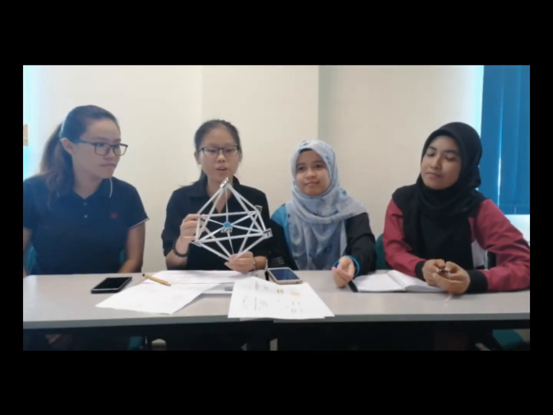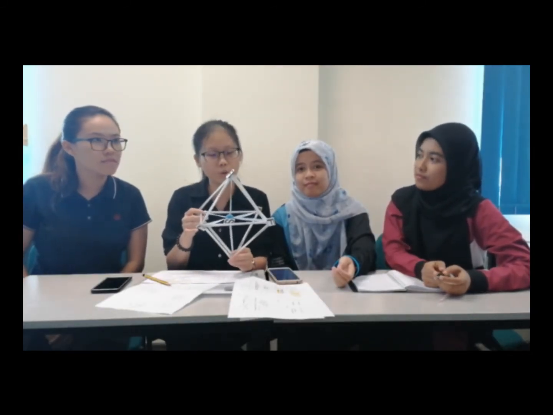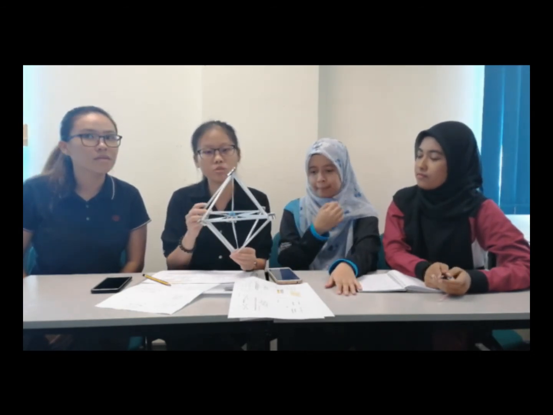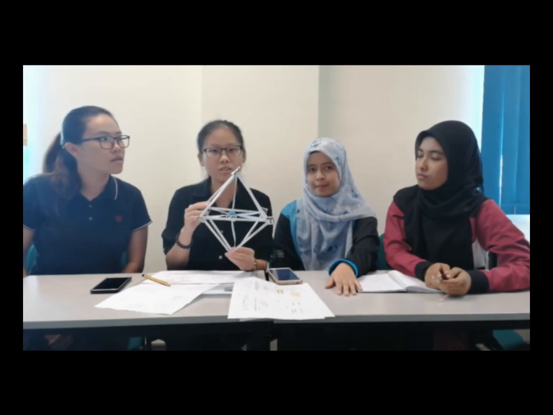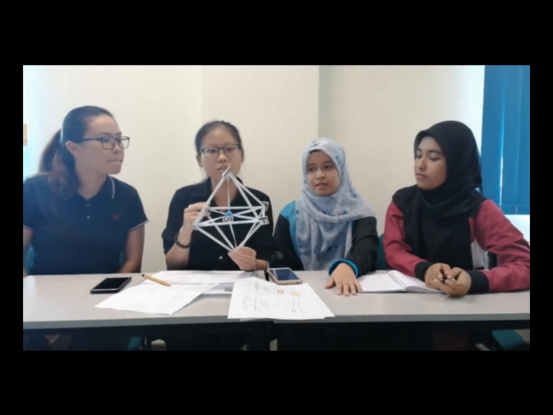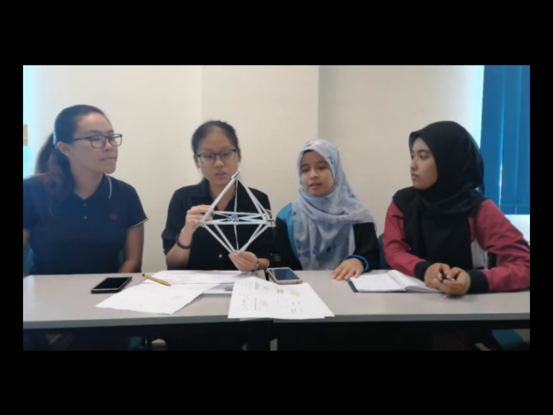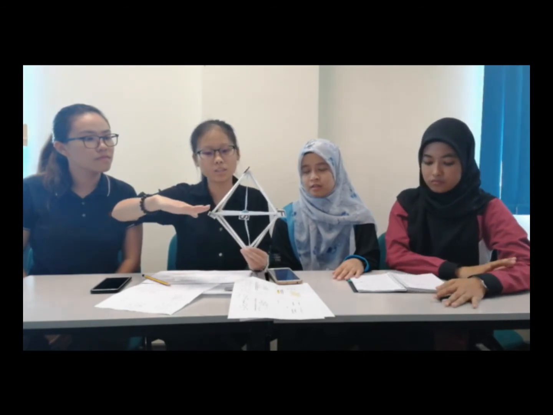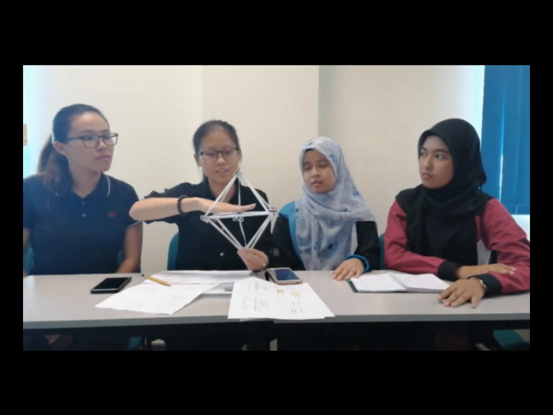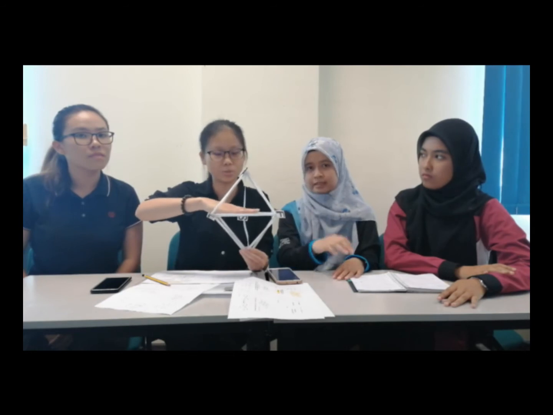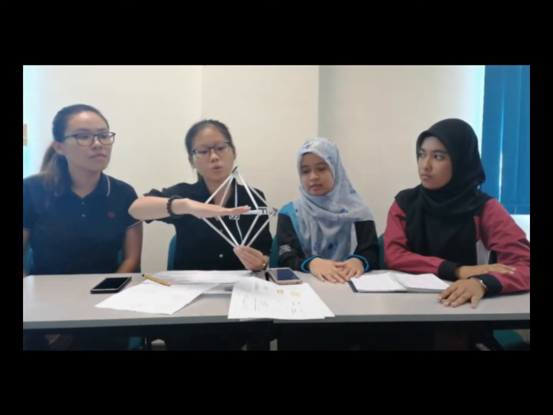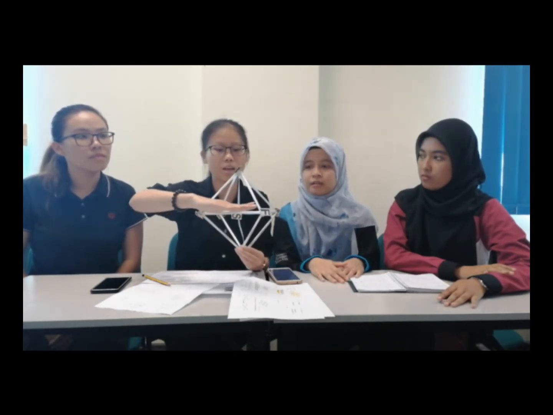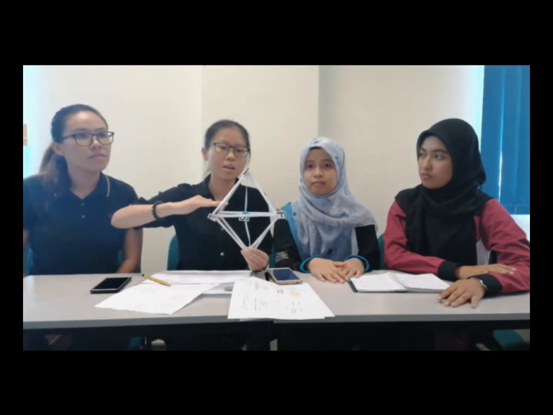Now is my part. I'm talking about the reflection of this model. We got two types of reflection in this model, which are horizontal reflection and diagonal reflection. For horizontal reflection, as we know, horizontal is like this. So the reflection must occur in a horizontal plane in this model. So the horizontal reflection must cut over here.